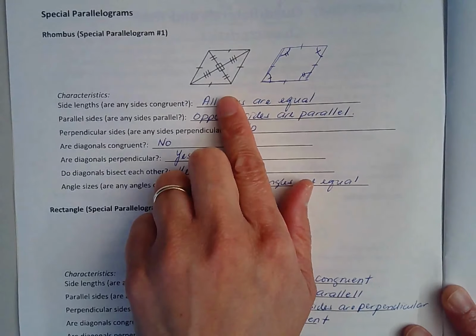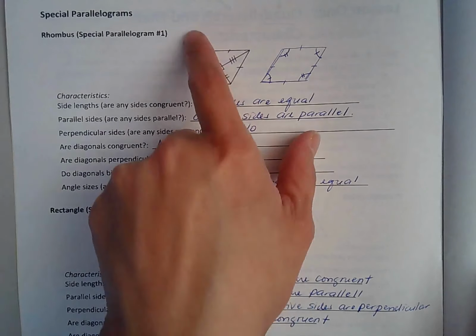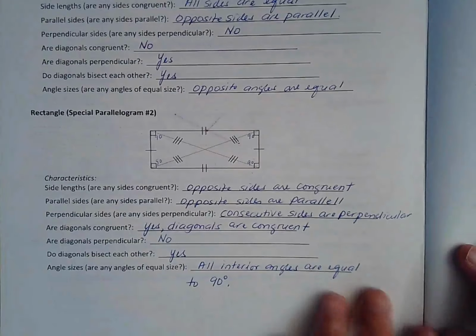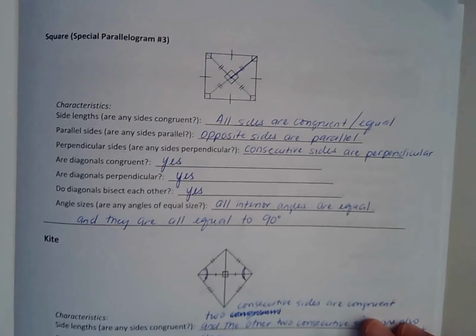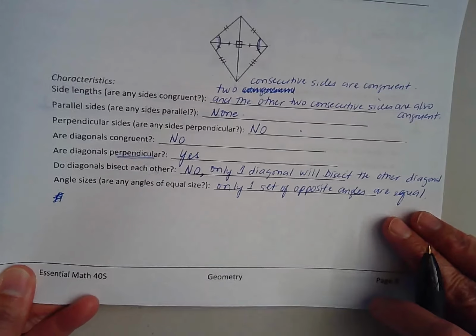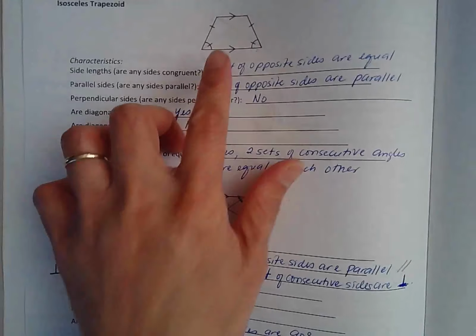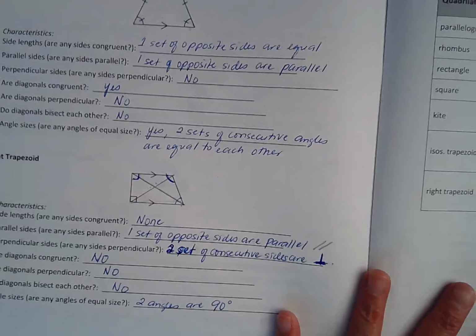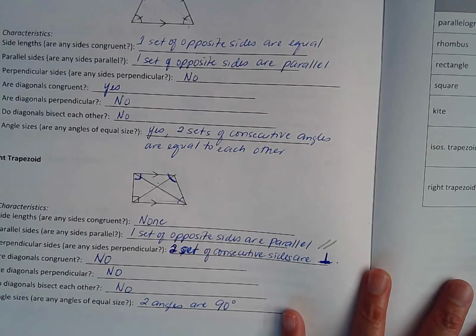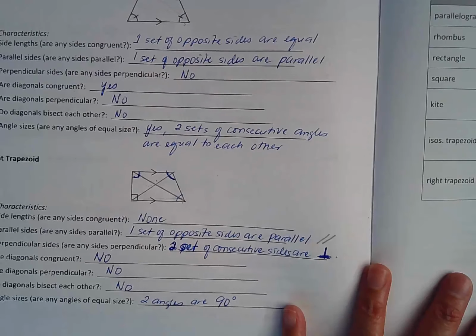What about the rhombus? How many diagonals does it have? 2. 1, 2. There's 2. So all quadrilaterals, any four-sided figures will always have 2 diagonals.